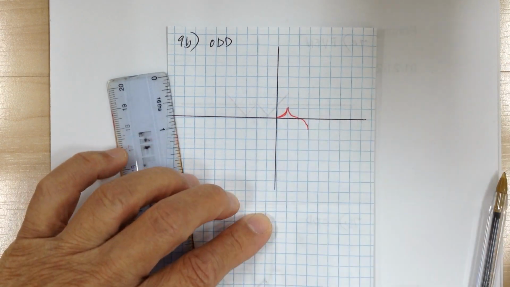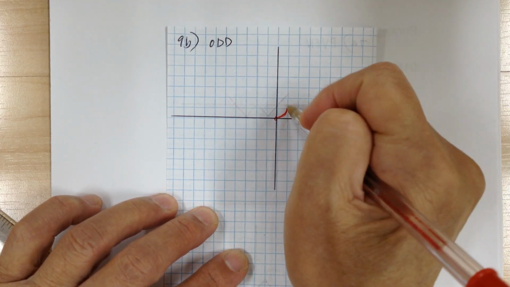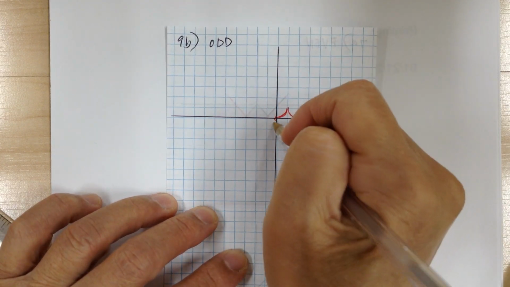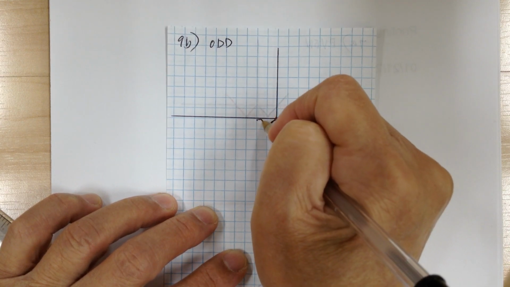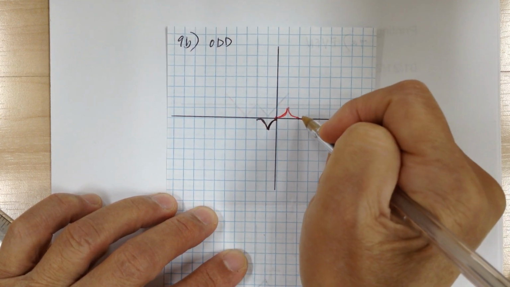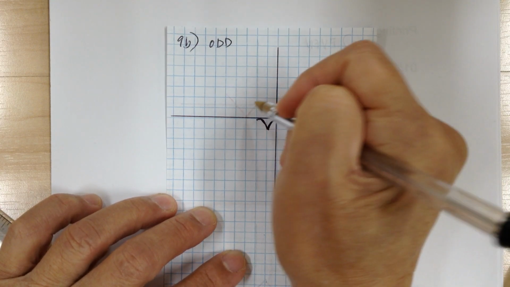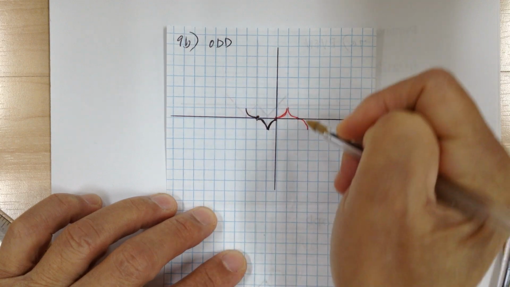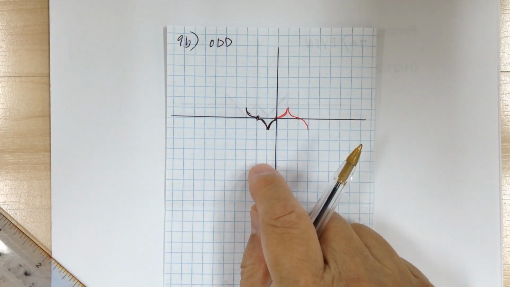Okay, so this one you rotate. So to make an odd function, you have to rotate about this point over here. When you rotate, you're going to end up with like this. And this one you rotate, you're going to end up with like this. And this one you rotate, you're going to end up with like this. So that's 9b.